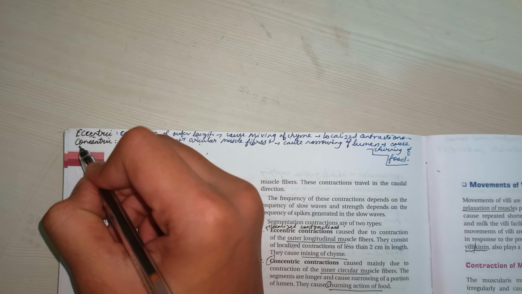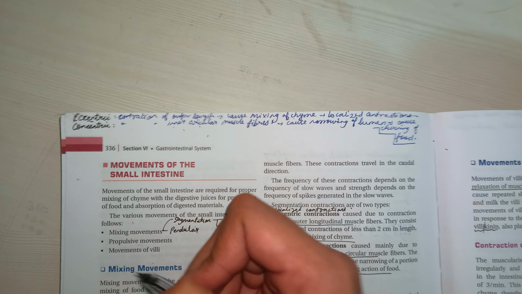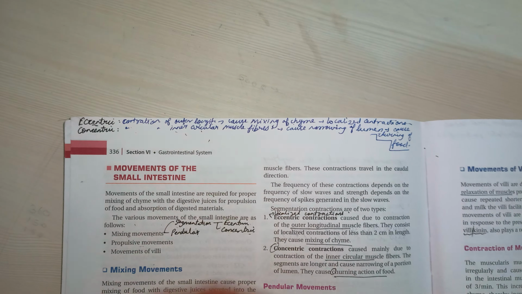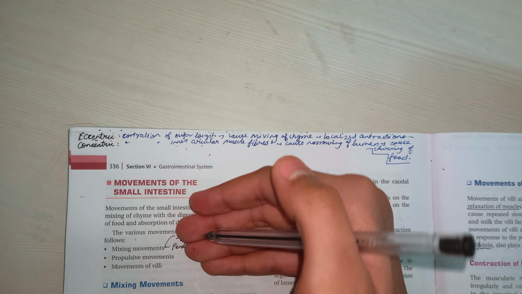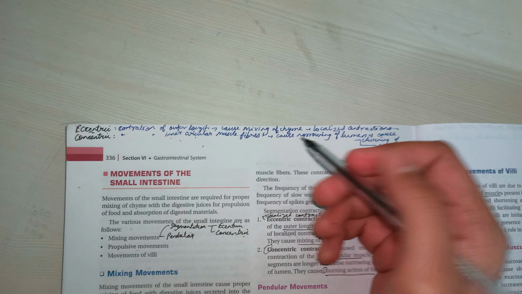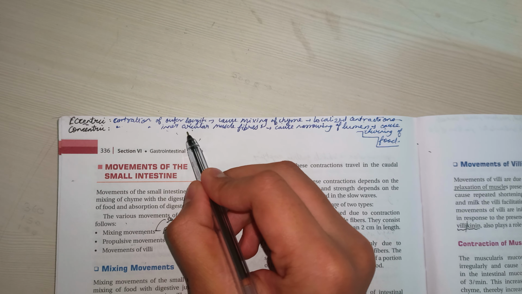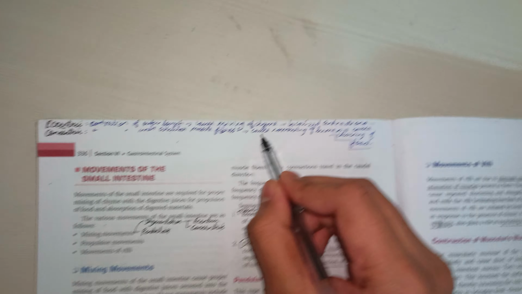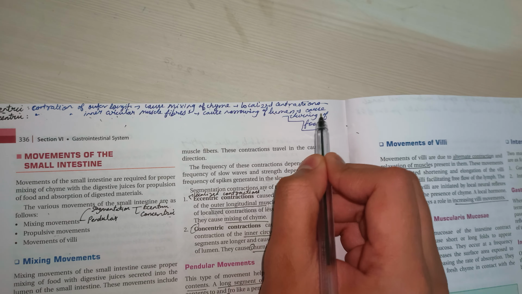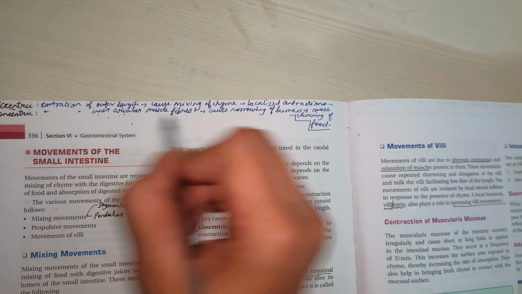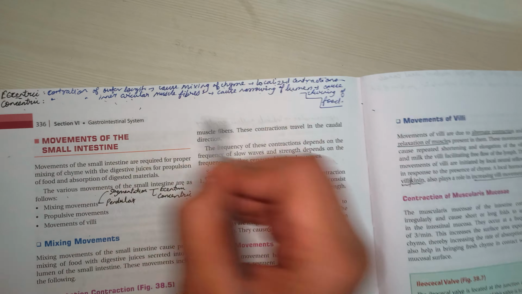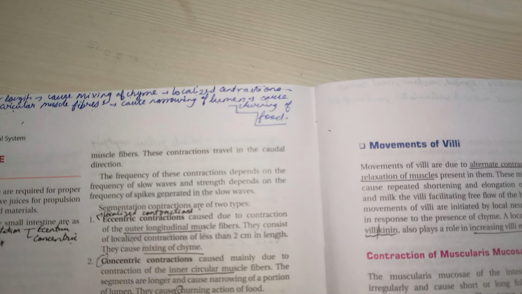Trick to remember: alphabetically C comes before E, so C would be inside E. C and then E, inside, outside. Concentric contraction of inner circular muscle fibers causes narrowing of the lumen, and hence causes churning of food. Eccentric causes localized contractions, and concentric causes your churning of food.